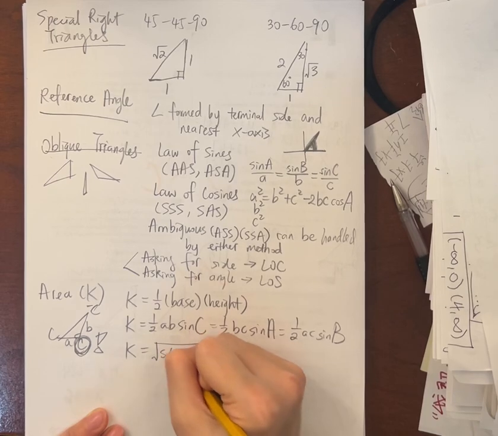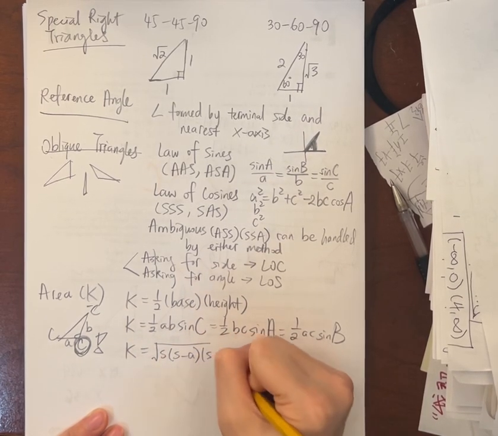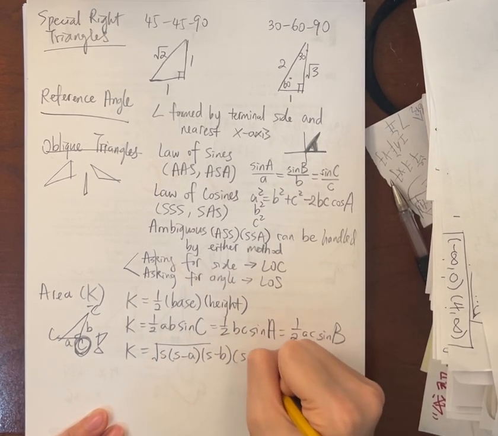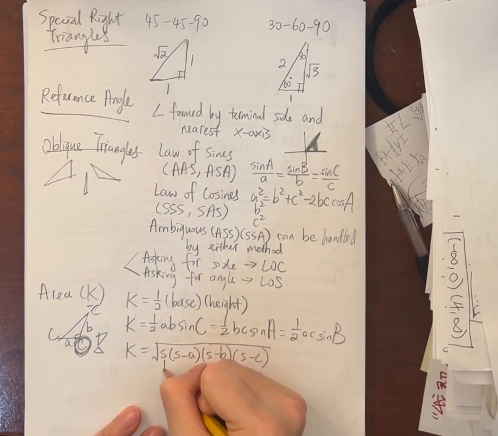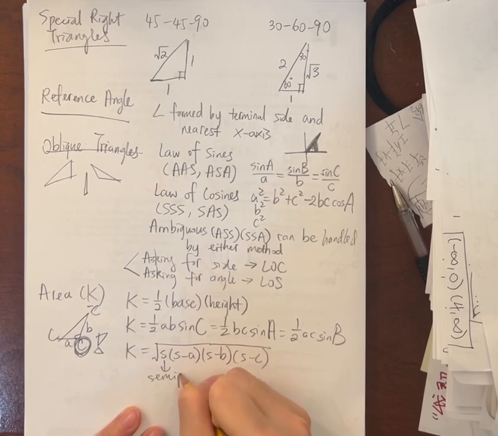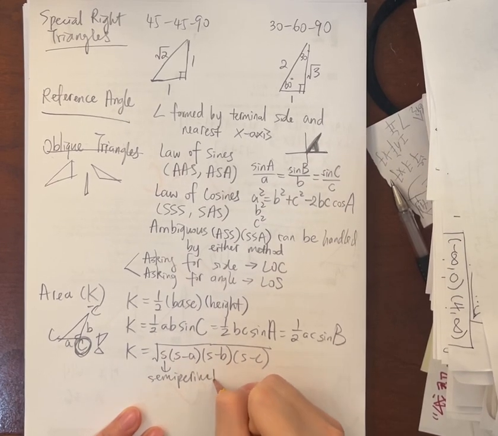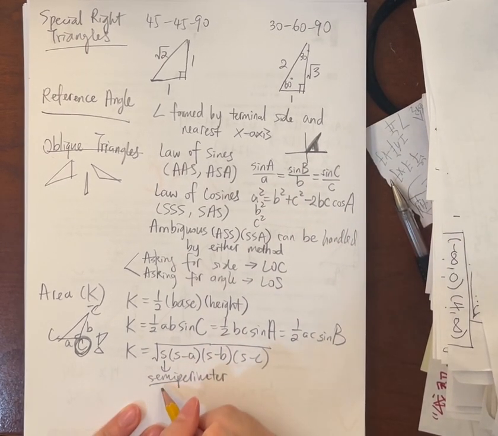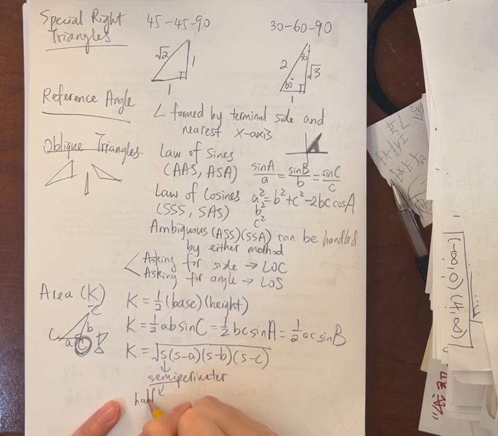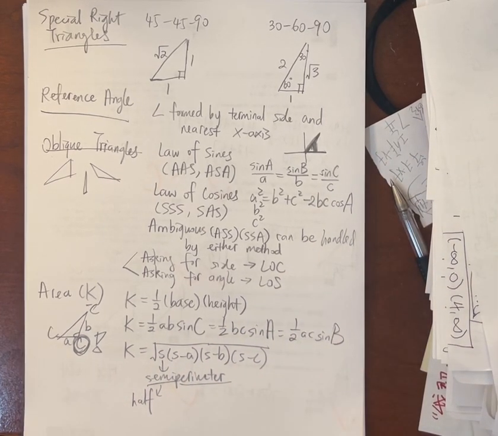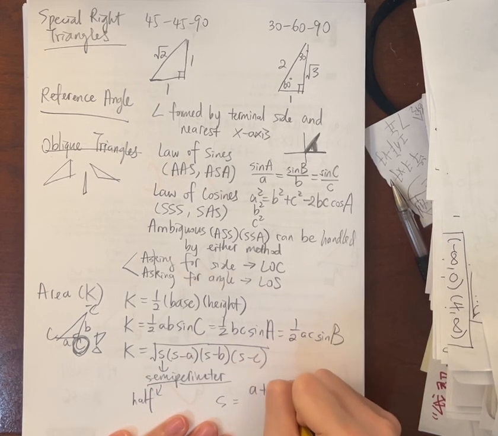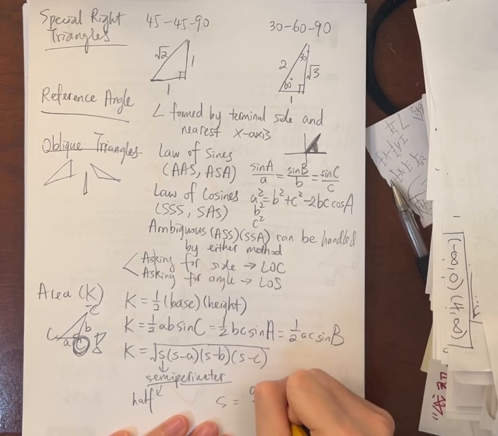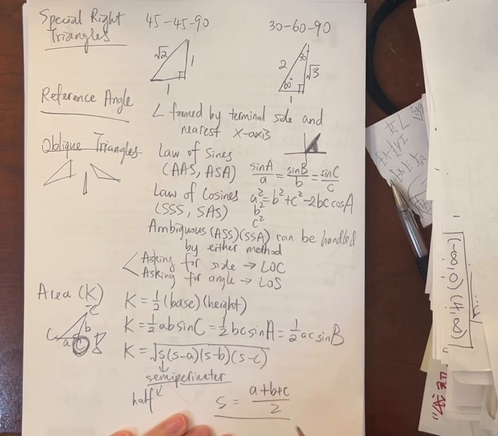And the last one is Heron's formula. It's very cool. I love its name, and it's basically this. It's written like this, and S in here stands for the semi-perimeter. What semi-perimeter means is, semi means half, and perimeter is the sum of the sides. So to get the semi-perimeter, it's A plus B plus C divided by 2. Okay, so this is the formula to get S.